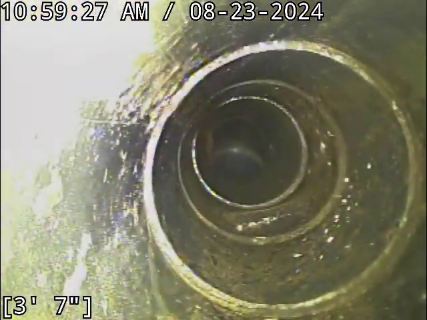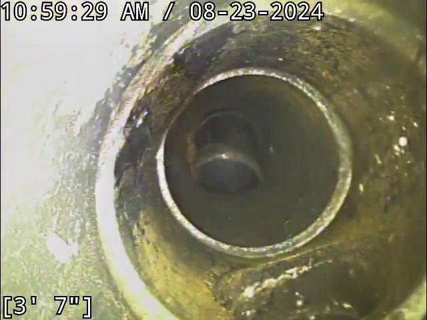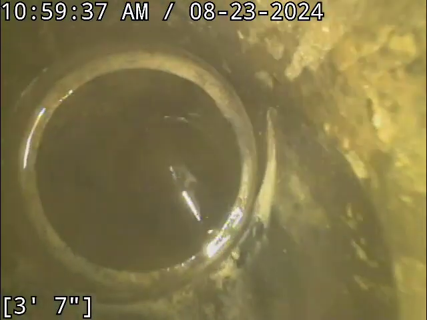You got two separate lines that come into here. It's kind of an interesting setup. Right as you drop in, it's kind of hard to see. Just before we get to the bottom of this clean out standpipe, there's a tie-in right here. Now it looks like it's for the bathroom, just through the wall, as far as I can tell.